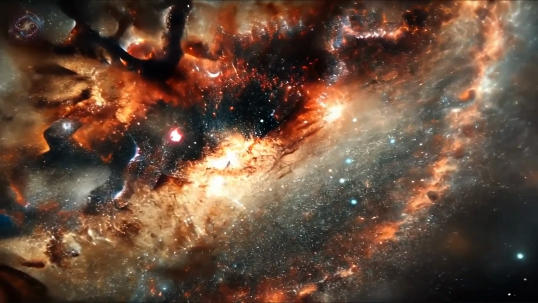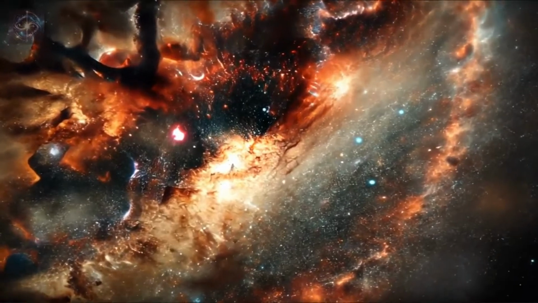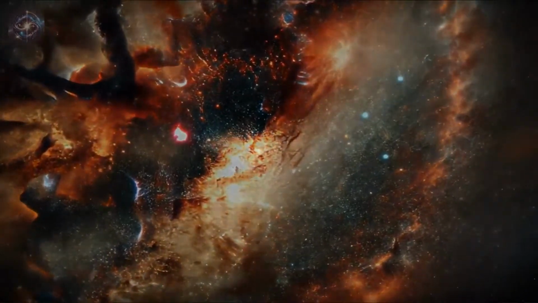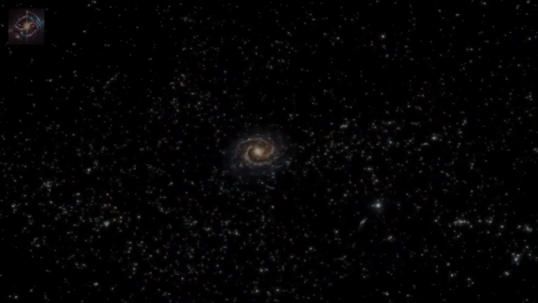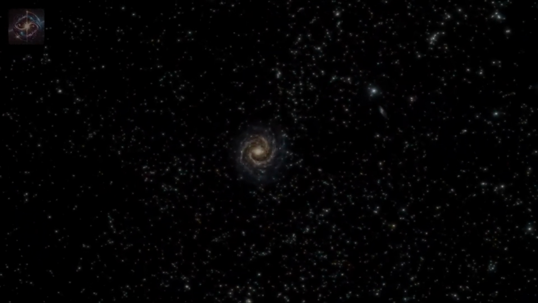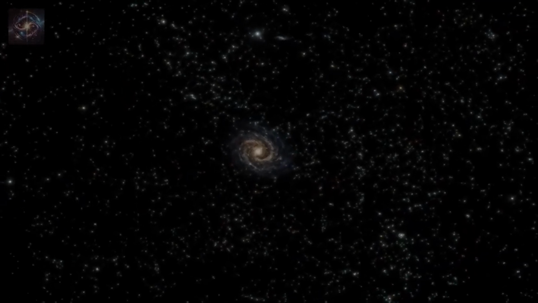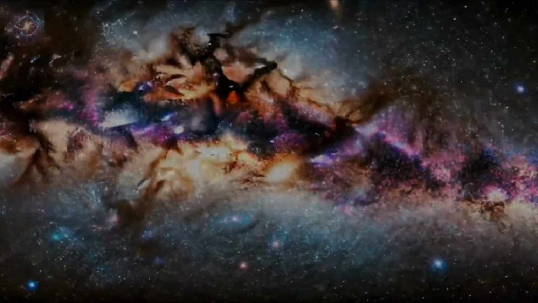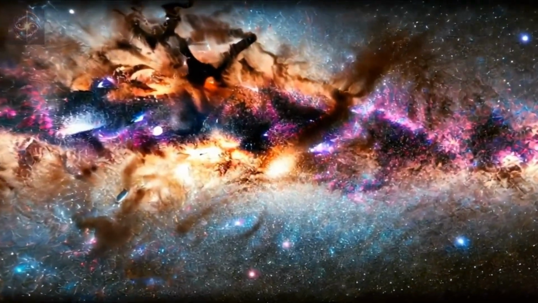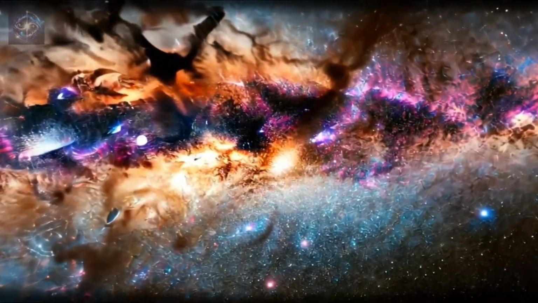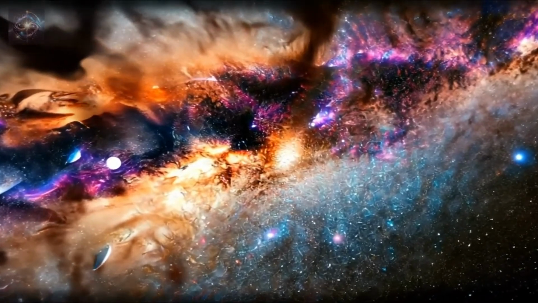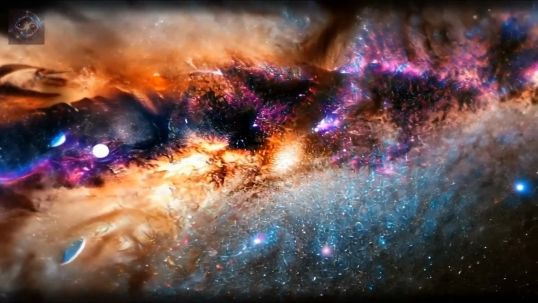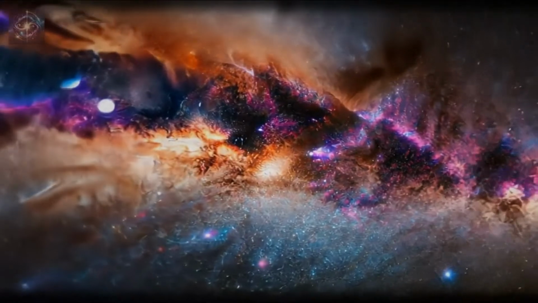One of the most significant events in the Milky Way's history was its collision with Gaia Enceladus, a massive galaxy that merged with ours about 10 billion years ago. This collision reshaped the Milky Way, creating a thicker disk of stars and enriching it with heavier elements. It was a transformative period, marking the transition from a chaotic, irregular structure to the more organized galaxy we see today.